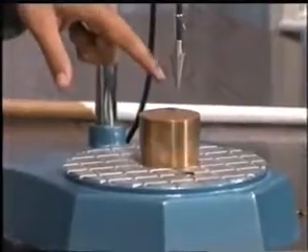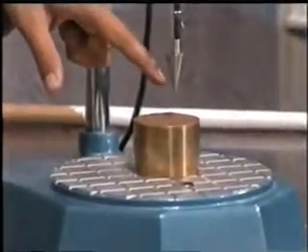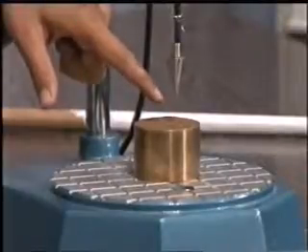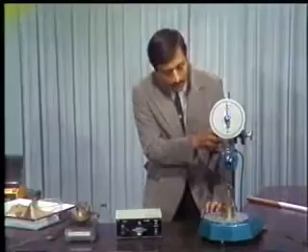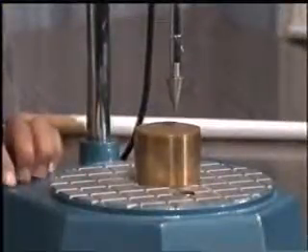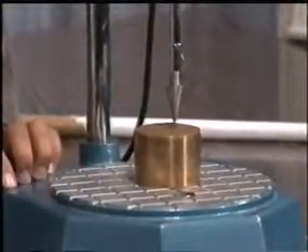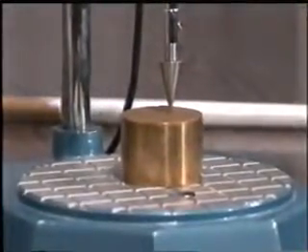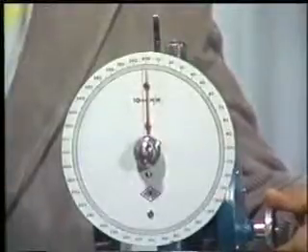Now the tip of the cone will be brought in contact with the top surface. By moving this clamp, we can lower the cone and the finer adjustments are carried out by using this clamp.